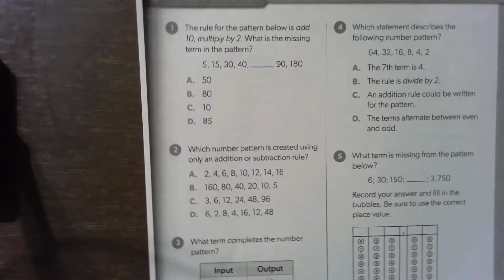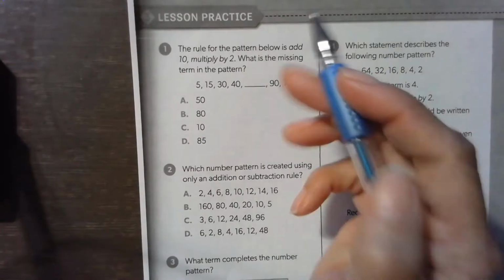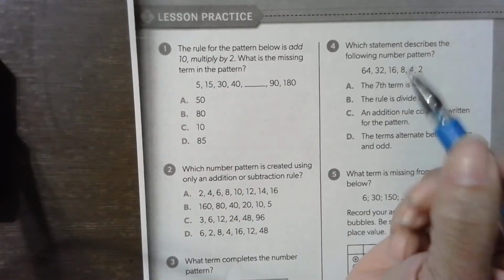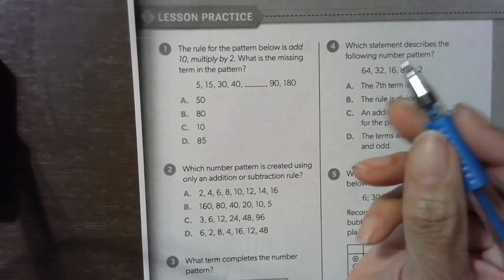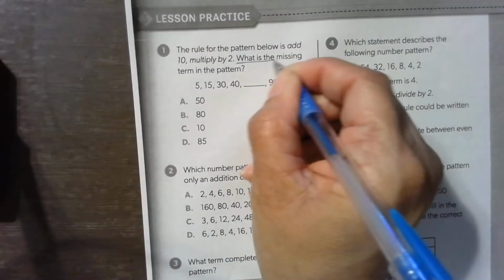Let's look at a few problems that we could get when we are working with patterns. Number 1 says the rule for the pattern below is add 10 multiplied by 2. This pattern has 2 rules. What is the missing term in the pattern?